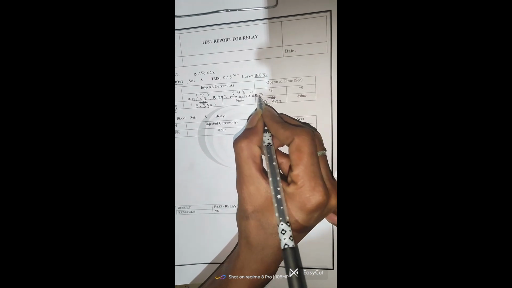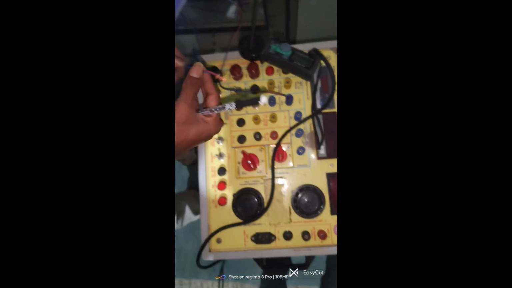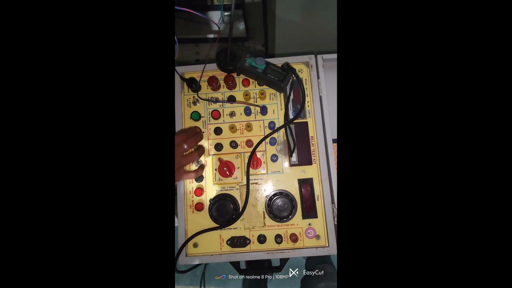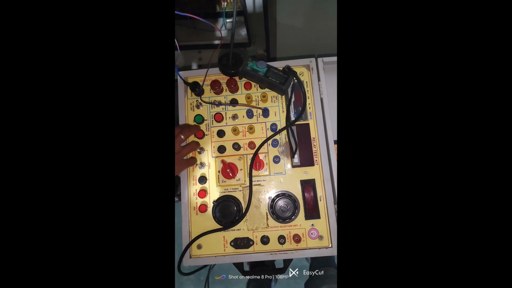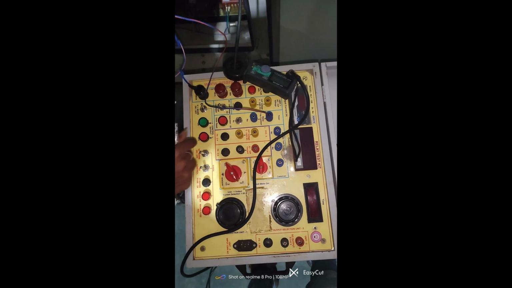5 times into 0.150 is equal to 0.75. We can set 0.75 amps in secondary. Now the feedback was removed and then the contact was changed. We can set it.